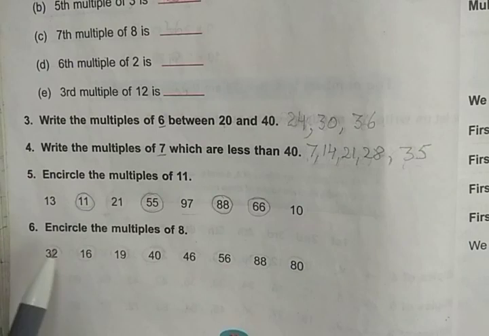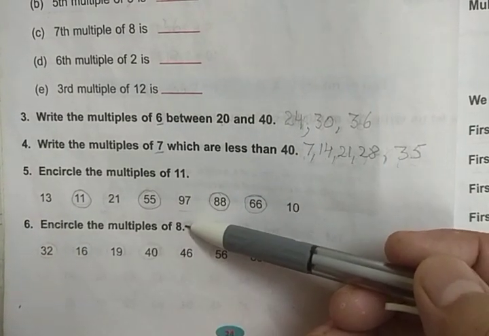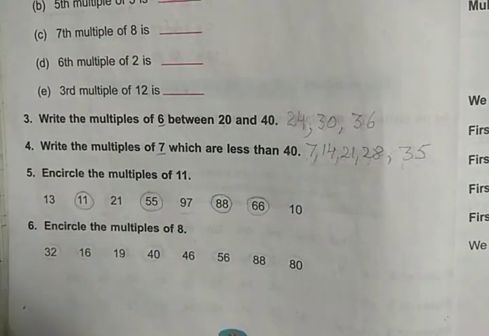In this way, in the next question you have to encircle the multiples of 8. So recite the multiplication table of 8 and find out the multiples of 8 in these numbers.